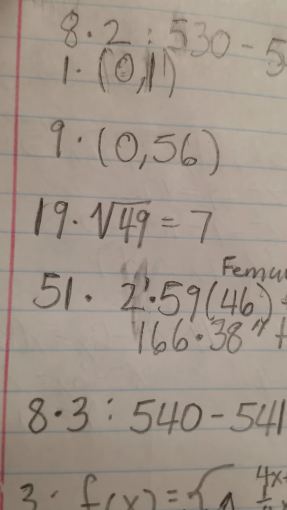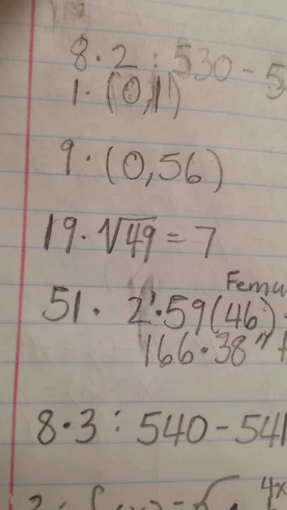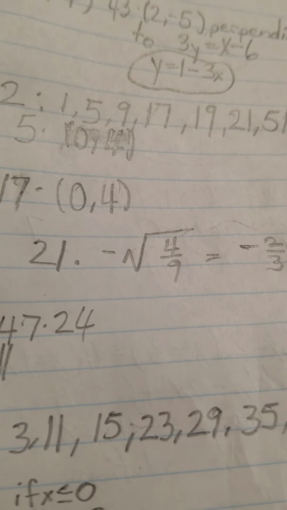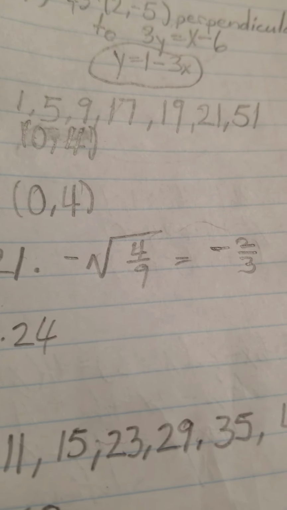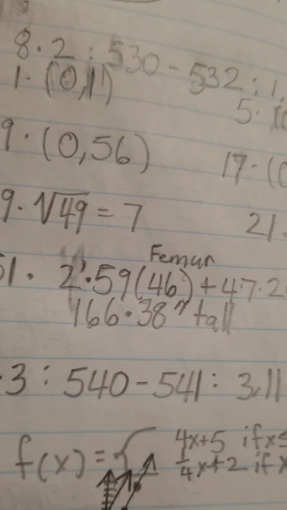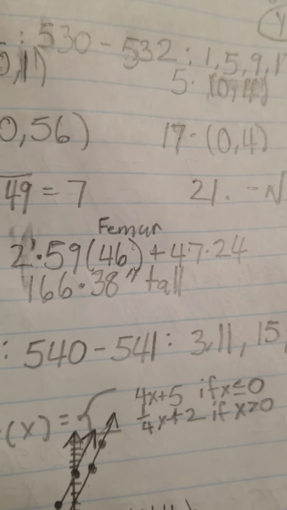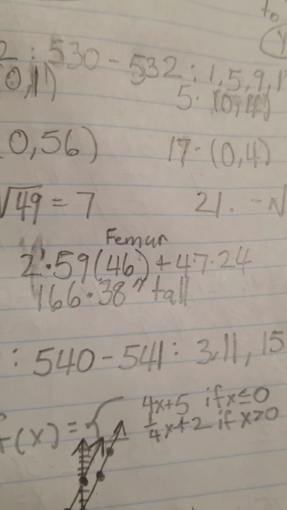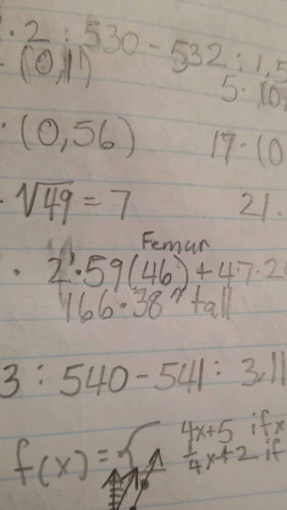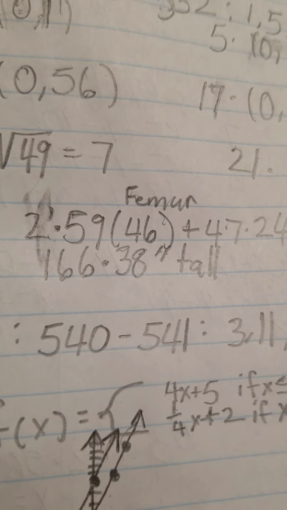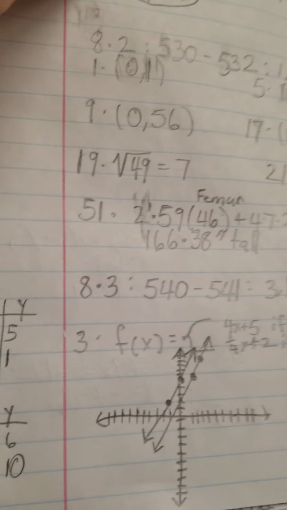19, square root of 49 is 7. That one took me like 3 hours to do. Haha. Number 21 is negative root of 49, which equals negative 2/3. And then for number 51, you're literally just substituting the length of the femur and finding out that the lady was 166.38 inches tall. So that wasn't hard.